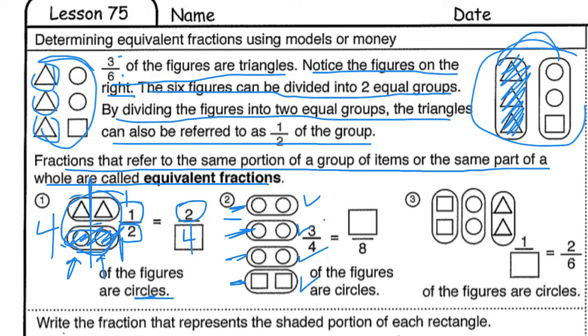So we can call this 3/4 because 3 of the 4 groups are circles. 3 circles, 4 total groups. We could also split this up into individual shapes, and we'd find out that there are 1, 2, 3, 4, 5, 6 circles out of a total of 8 shapes. So we'd put a 6 here.